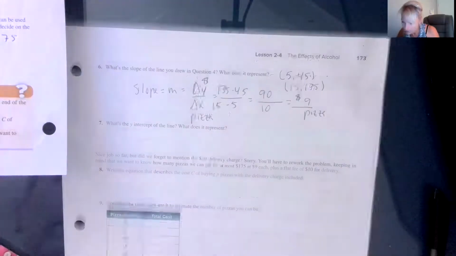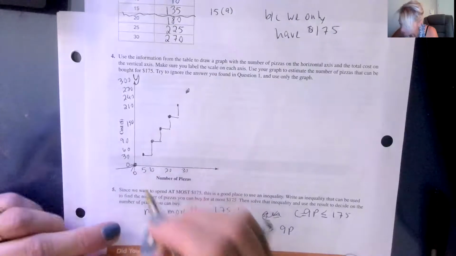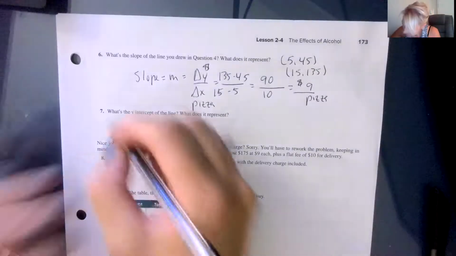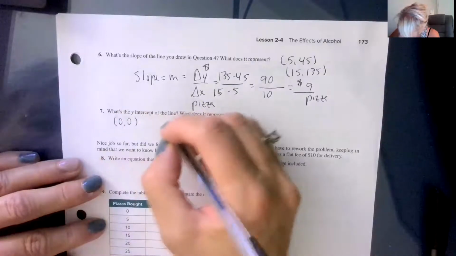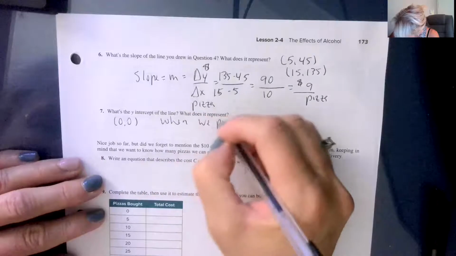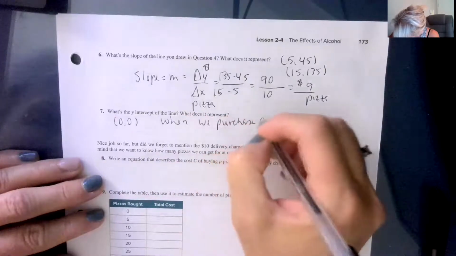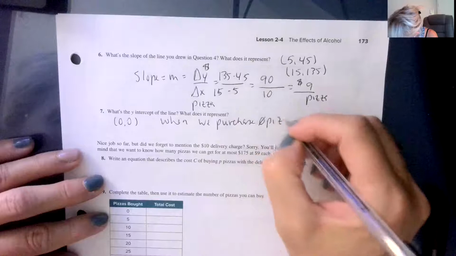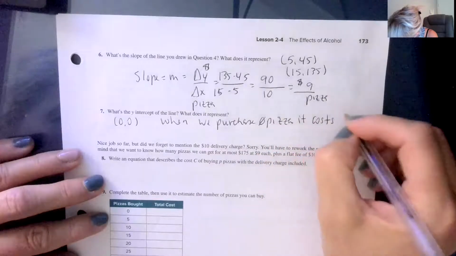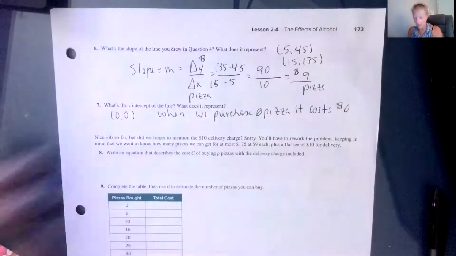What's the y-intercept of the line? What does it represent? So the y-intercept is when we're crossing the y-axis. It's right here. And it means when we purchase 0 pizzas, it costs $0, which is fabulous.